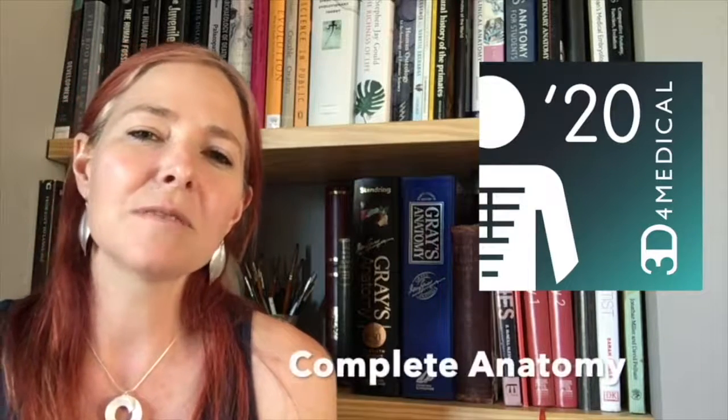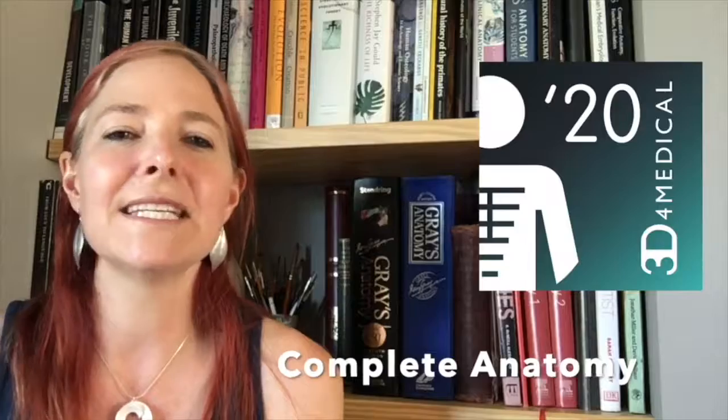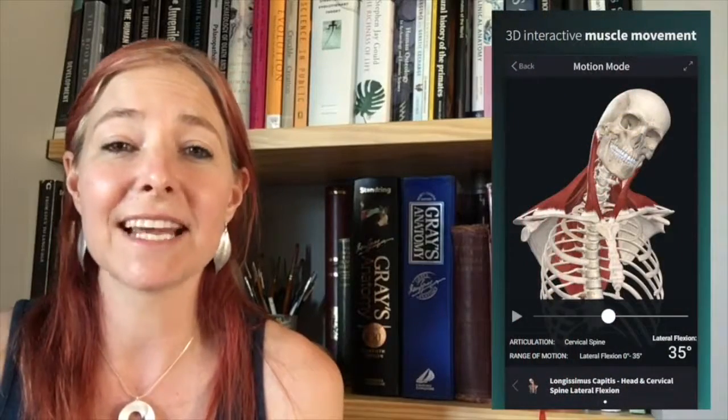I always have been. I'm going to be using a fantastic app. Anatomy is such a visual subject, and I think this is one of the best apps out there for learning anatomy in a virtual way. And it's called Complete Anatomy. It's from 3D4 Medical. Now, many universities have a subscription to Complete Anatomy. So if you are a medical student or a science student and you're at a university with a subscription, you can follow along using the app.